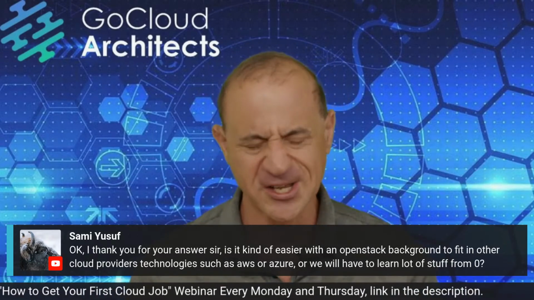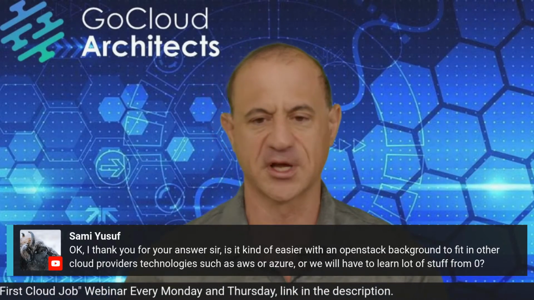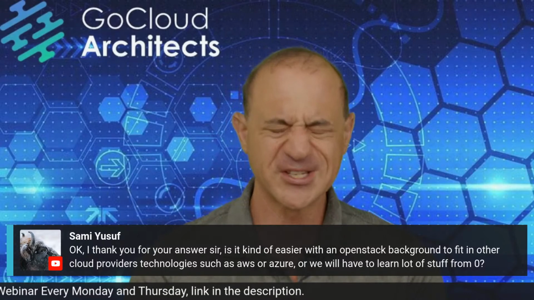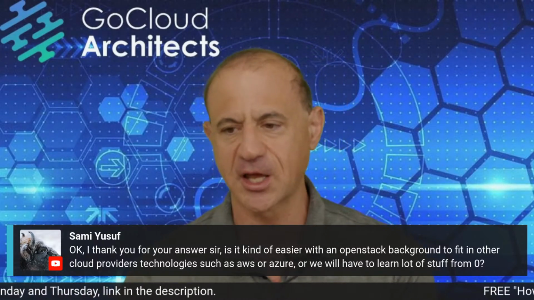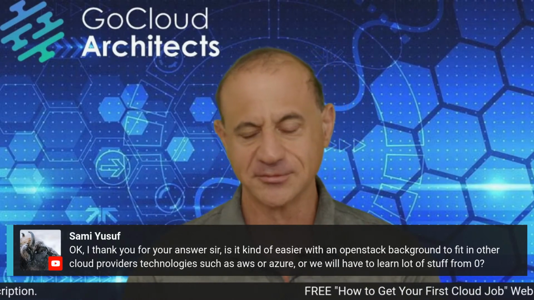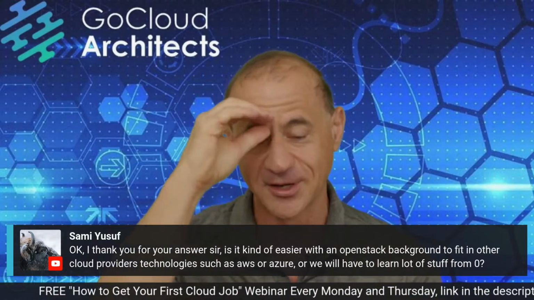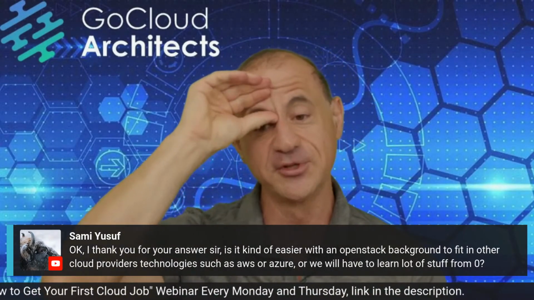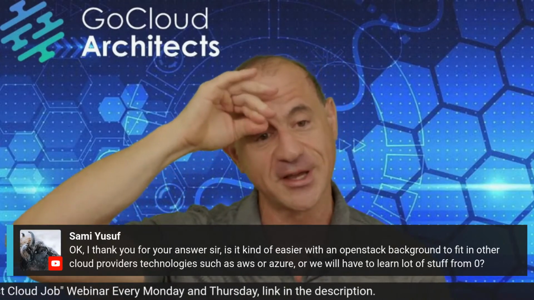It's the same technology. You're using all this stuff in OpenStack. If you're dealing with a relational database, it's still just a relational database. If you're dealing with a firewall, guess what? It's still a firewall. If you're dealing with a packet filter, guess what? It's still a packet filter. Everything is the same on OpenStack as every other cloud. That's why so many of our students use OpenStack, because it's the best teacher for the cloud.